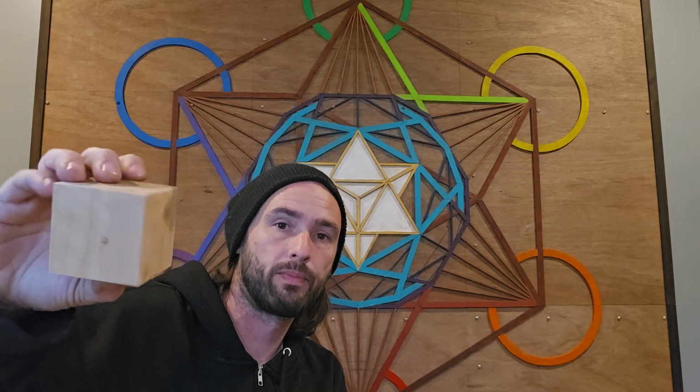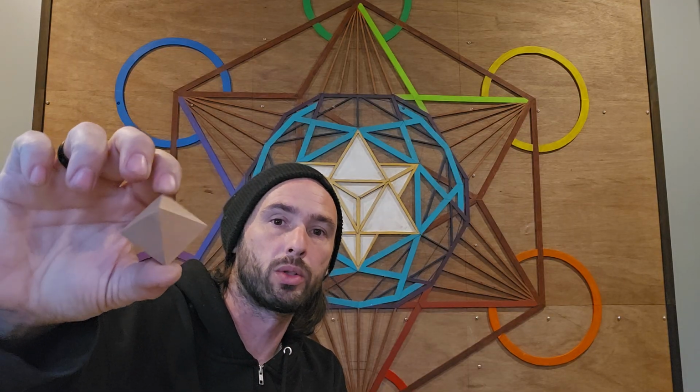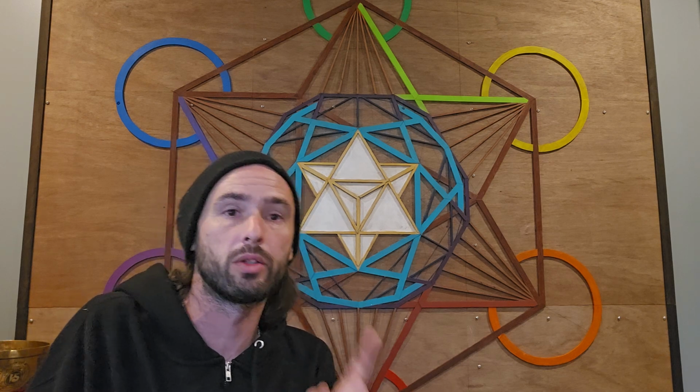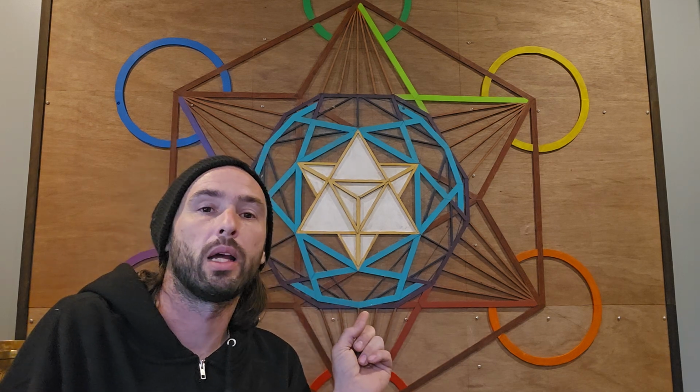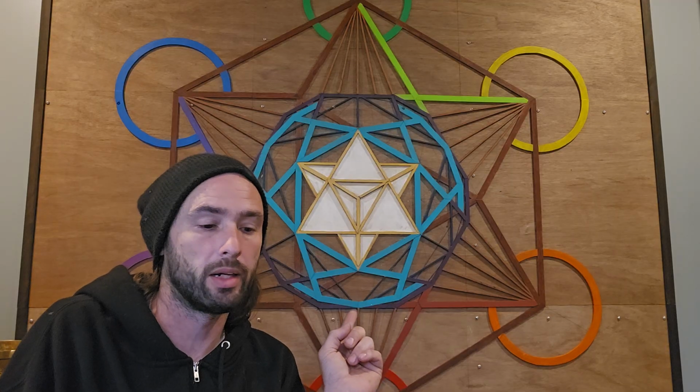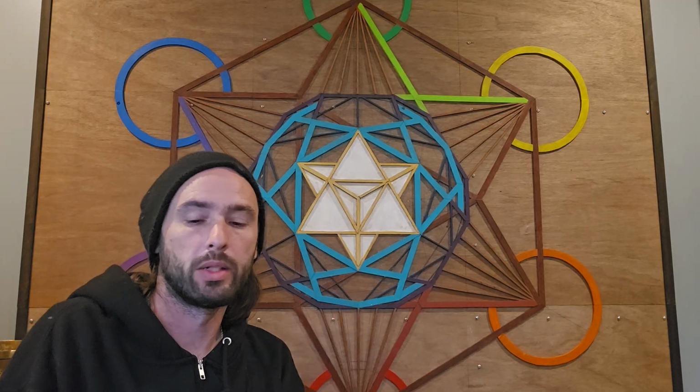So this is a tetrahedron, right? It just has 4 sides, all triangles. Then you have a cube, which has 6 sides, all squares. Then you have an octahedron, which has 8 sides, all triangles. And then you go on to, I don't have a dodecahedron to show you guys, nor an icosahedron, but I do have this, which holds all of those platonic solids inside of it. We'll get into that in just a second.